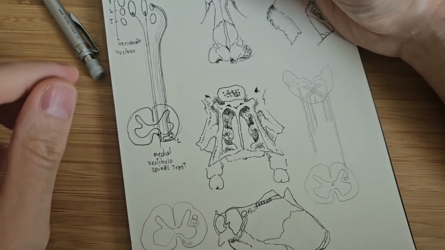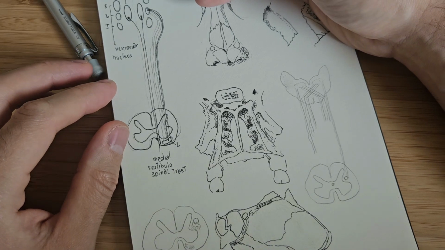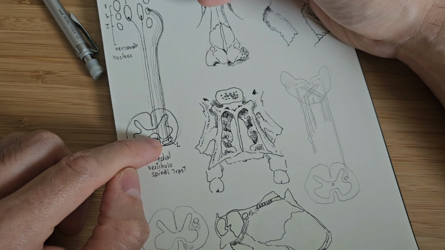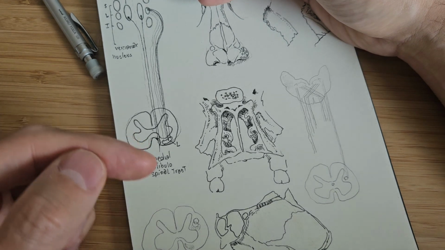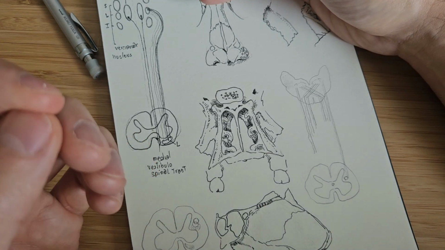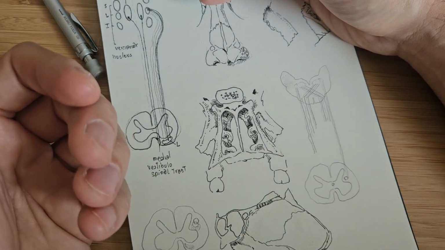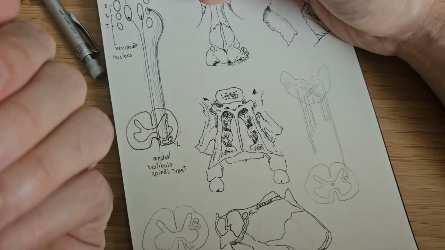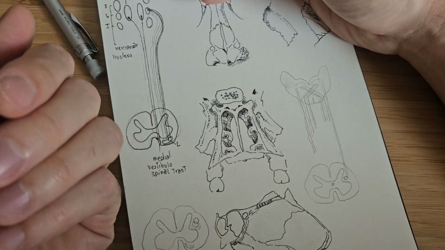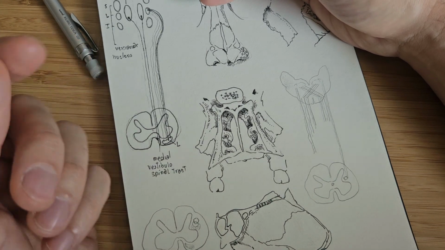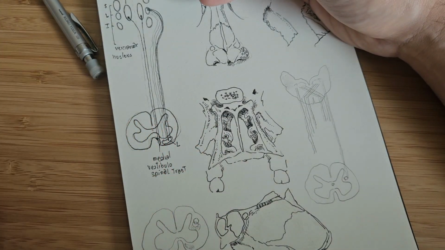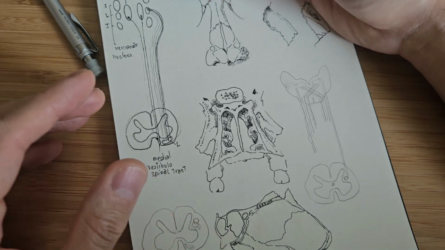The medial vestibulospinal tract here descends bilaterally through the spinal cord and is important especially for motor neurons in the ventral horn, and it is involved in maintaining postural stability and coordinating movements, particularly during standing and walking.